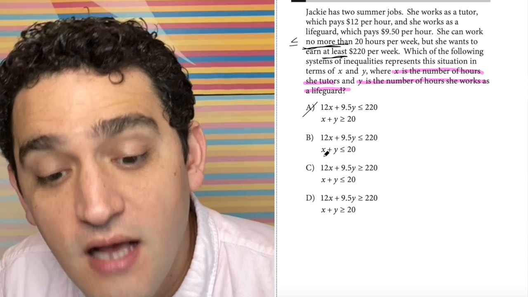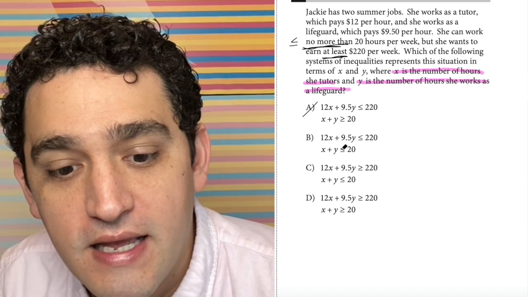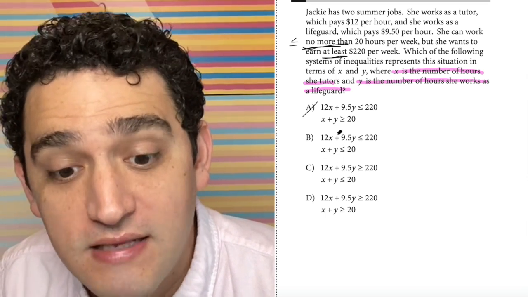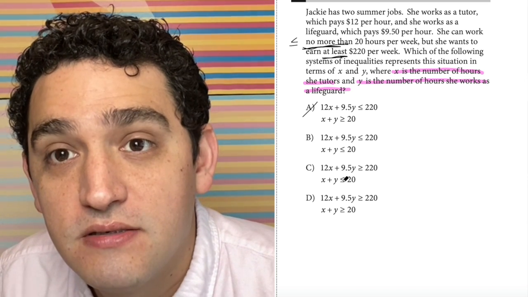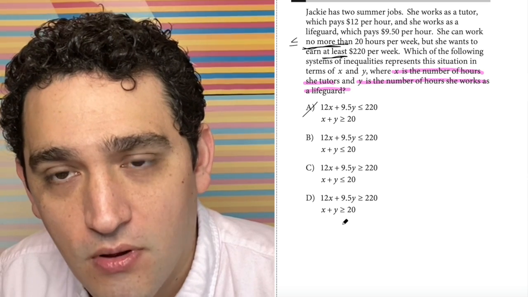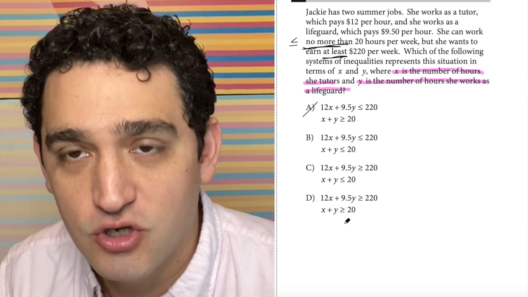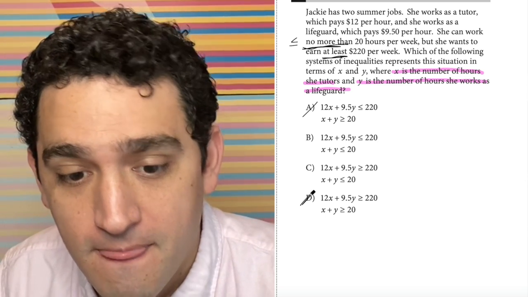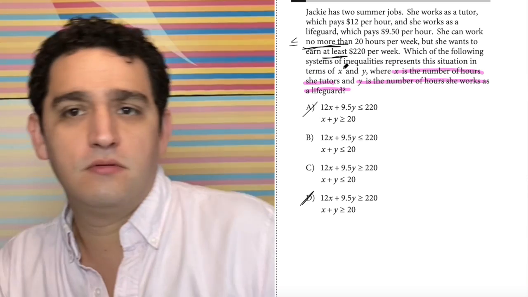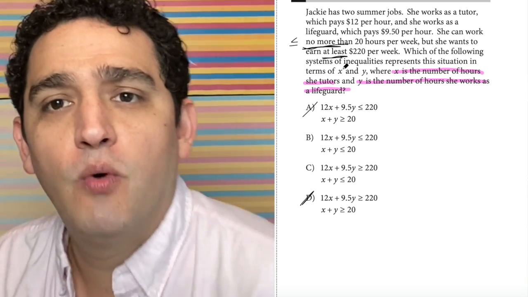B does have X plus Y is less than or equal to 20. We have the right symbol. We keep it. As does C. We also keep it. D has the wrong symbol. X plus Y is greater than or equal to 20. That is the opposite of what we want. We cross it off.